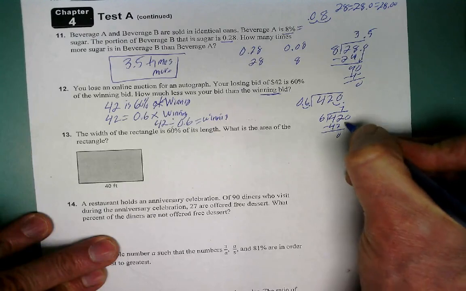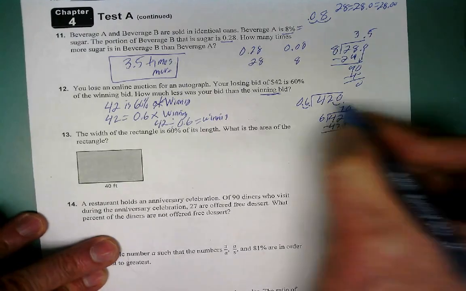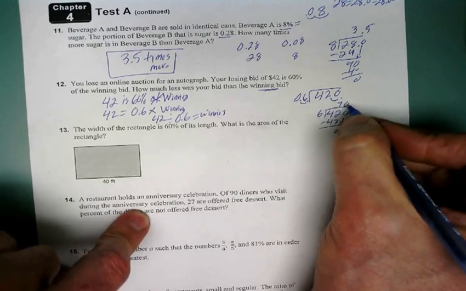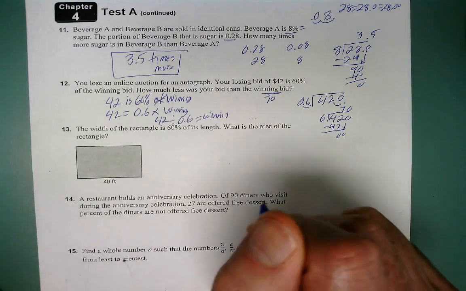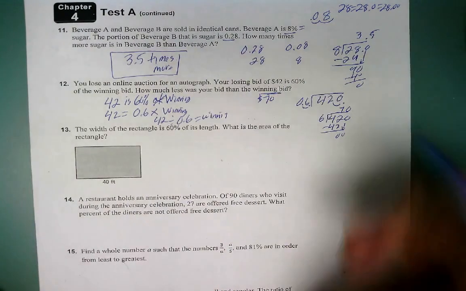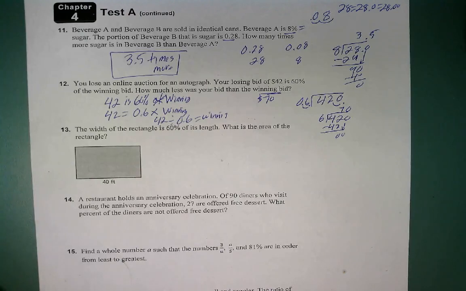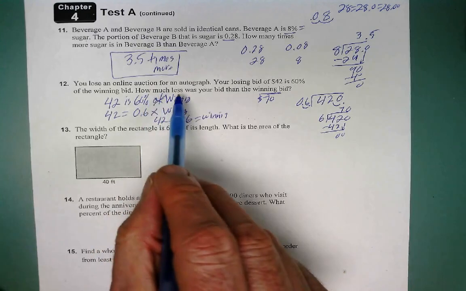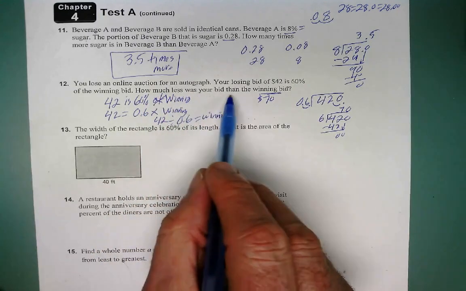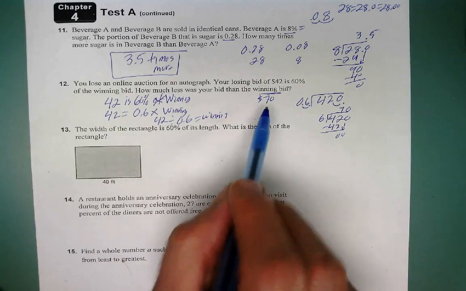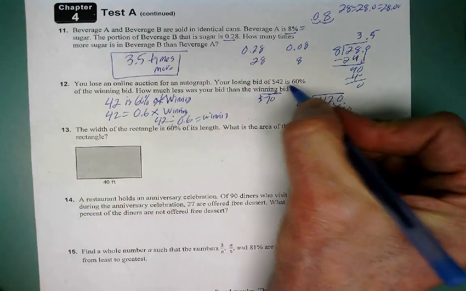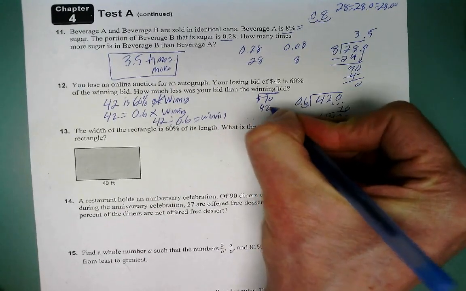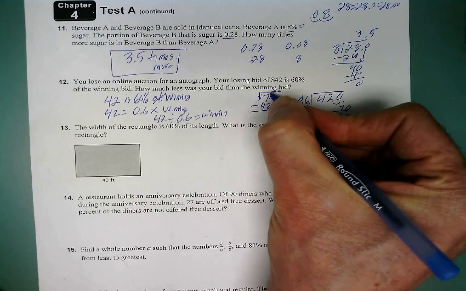Now, I have to admit, the first time I did this, I thought it was done here. I figured out that winning bid is 70. But what you should always do is when you get done, go read the question and ask yourself, does that make sense? Okay? And that last question, they say, how much less was your bid than the winning bid? Oh, they didn't just want the winning bid. They want to know how much less your bid was. And your bid was 42. How much less was it? We're figuring out the difference. And it ends up being $28 less.